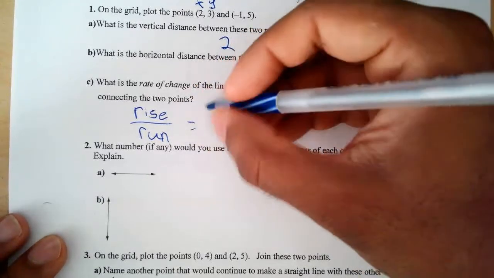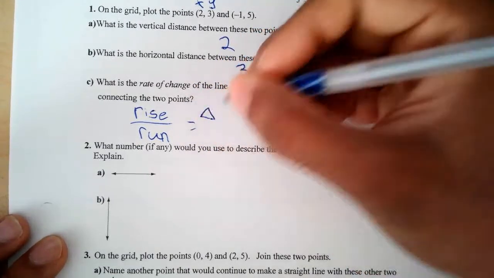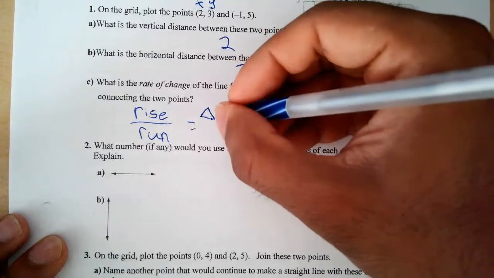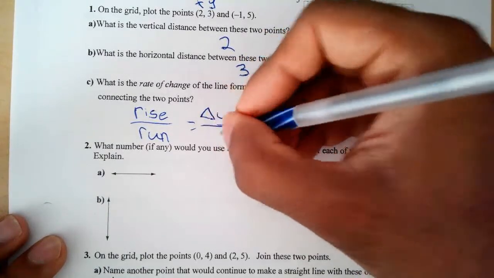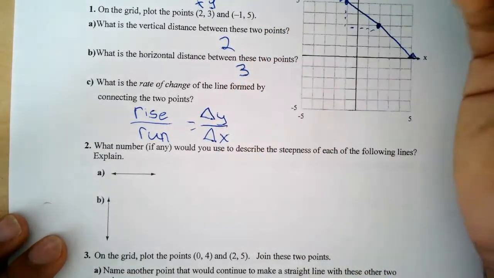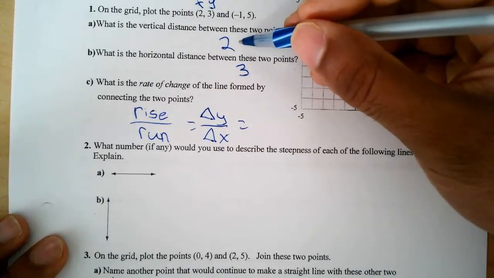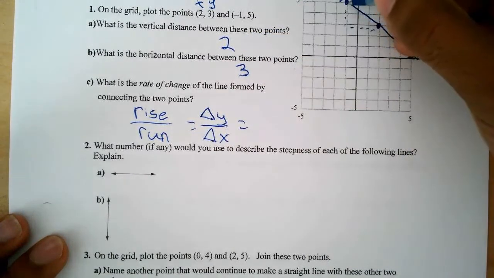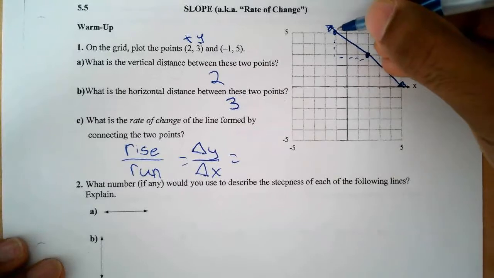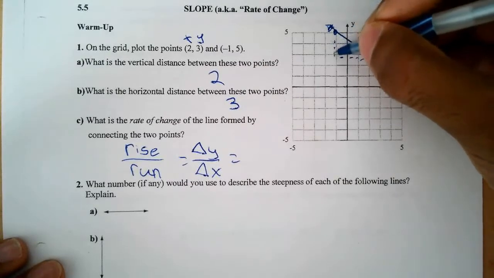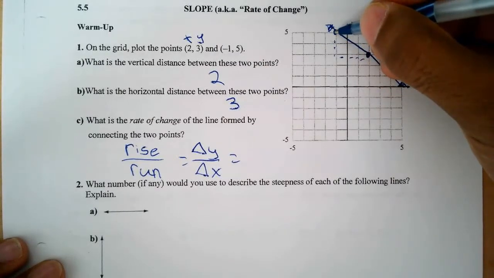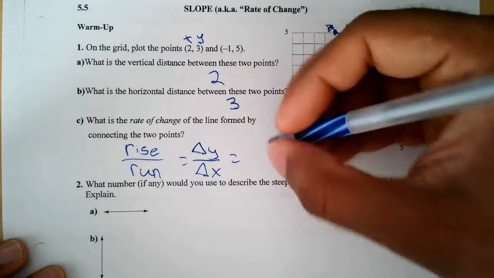You can also write it this way. This triangle just means change in, so change in y over change in x, right? So in this case, how much is it changing up and down? From the first point, we're going down 1, 2, and this is when the sign matters when you're calculating slope. So 1, 2 down, so it's going to be -2.